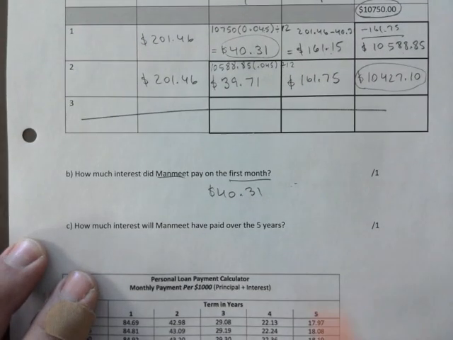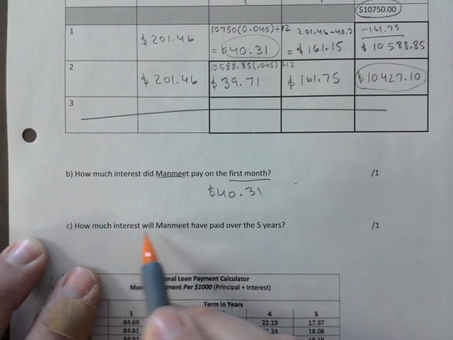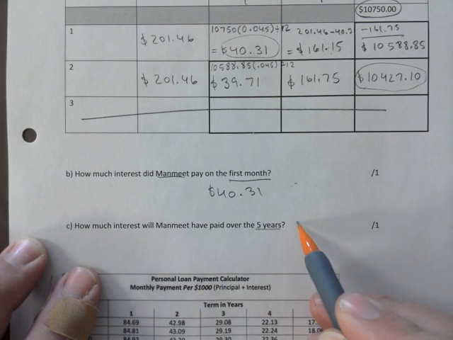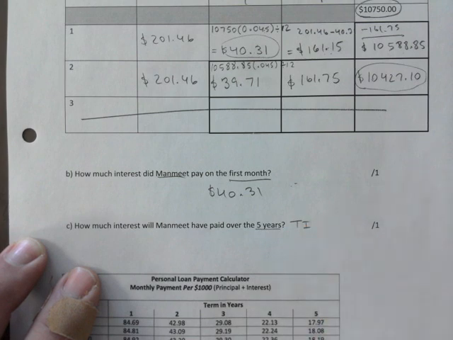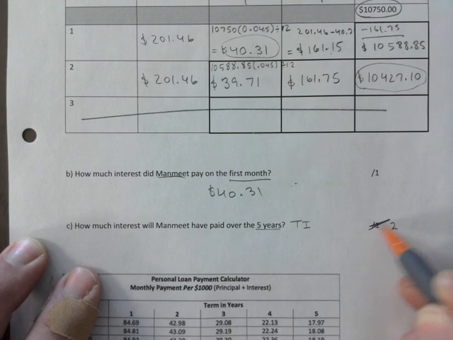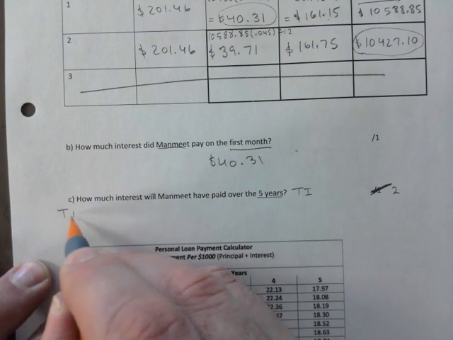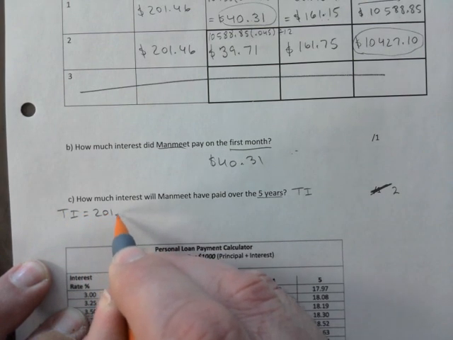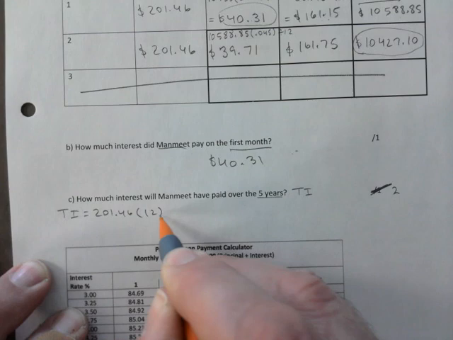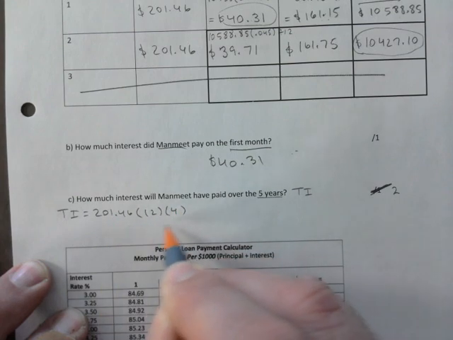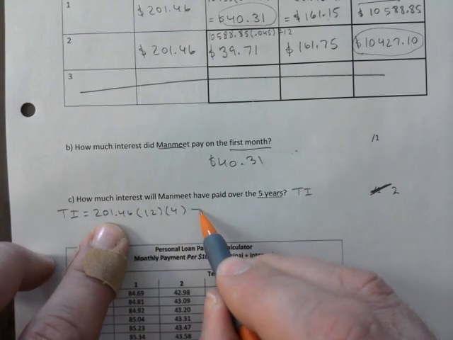Next is how much interest will you have paid over the 5 years? It's asking for TI, total interest. This question is also going to change. It's not going to be worth 1, it's going to be worth 2. So you have to do quite a few steps here. So TI is payment times 12 months times 4. So that's basically 48 payments of that minus the loan.